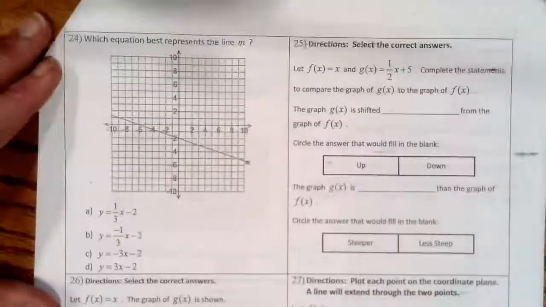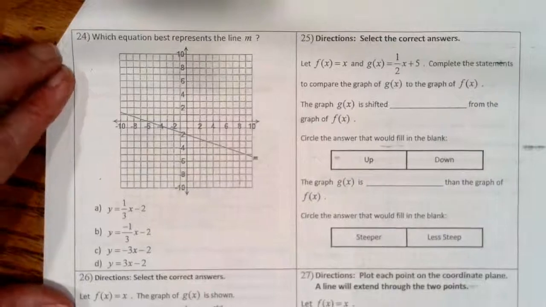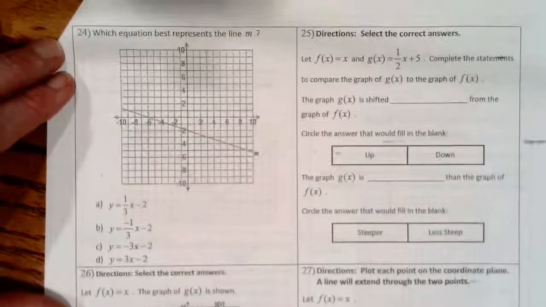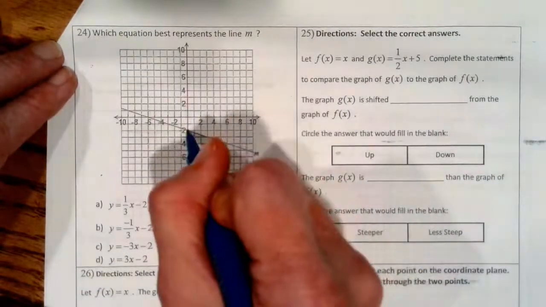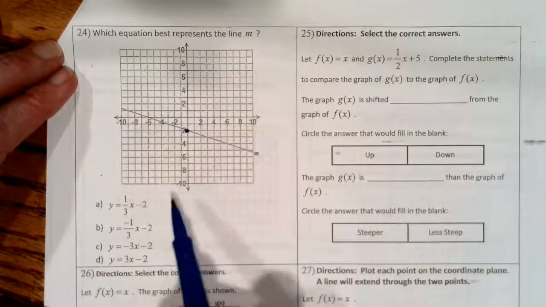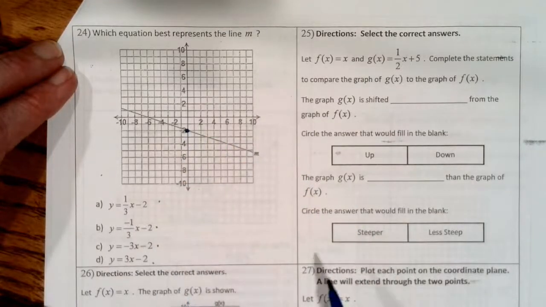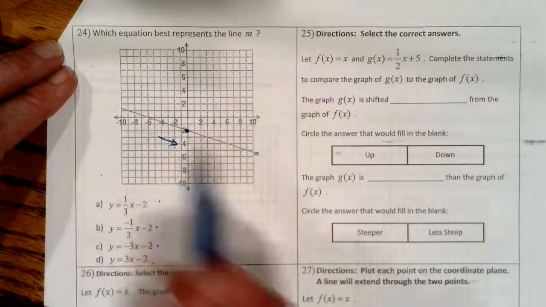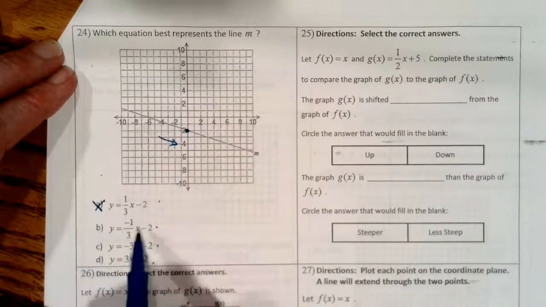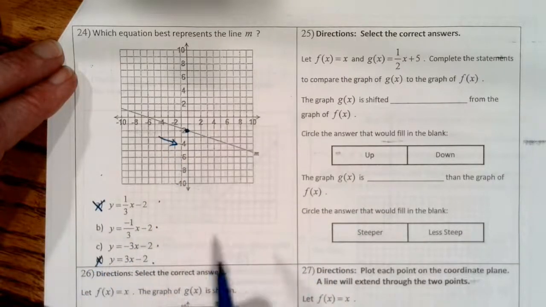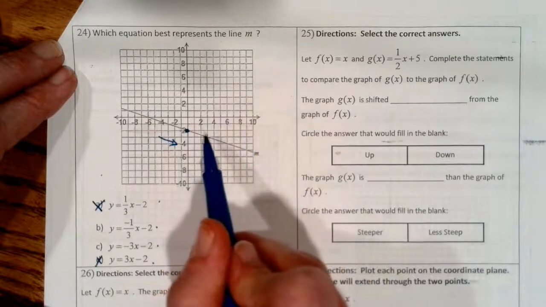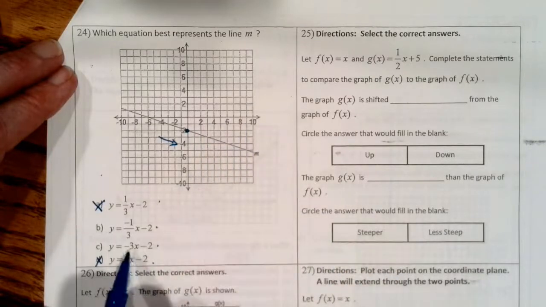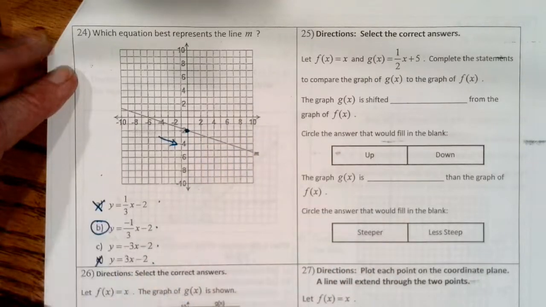All right. Which equation best represents the line m? I have a y-intercept of negative 2. That doesn't help me. It's a negative sloped line, so that goes. And this one goes. And this is definitely a flat line, which means this slope is too steep. It has to be b.